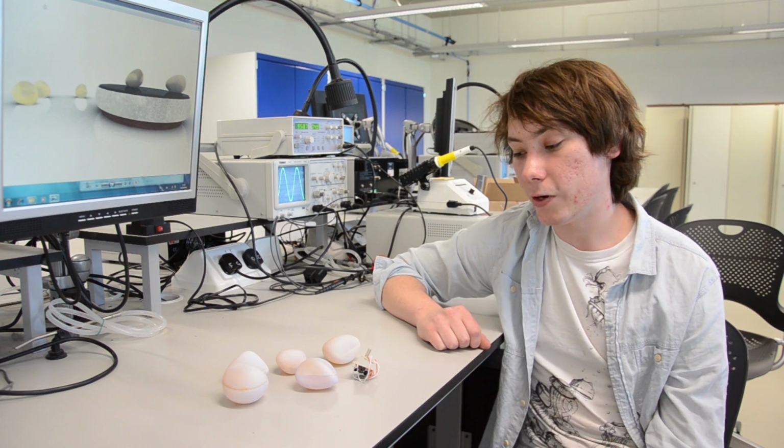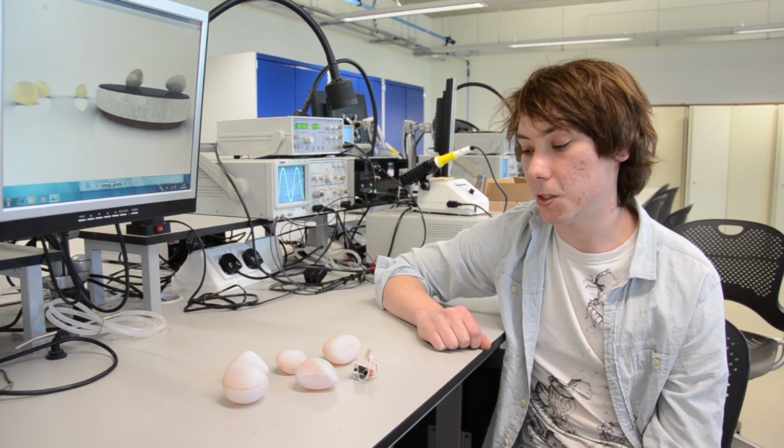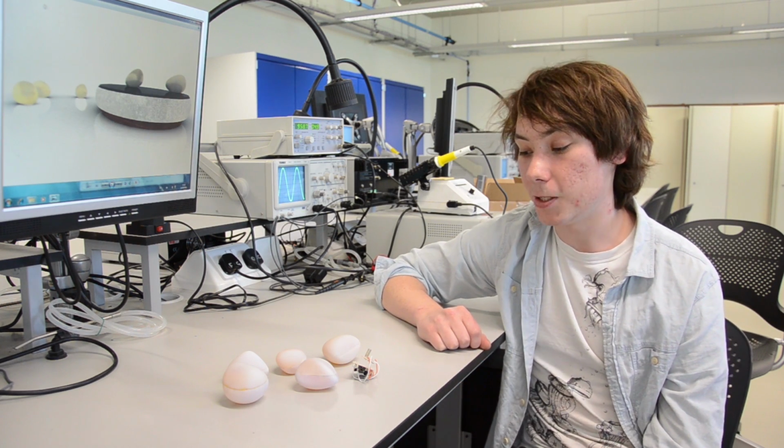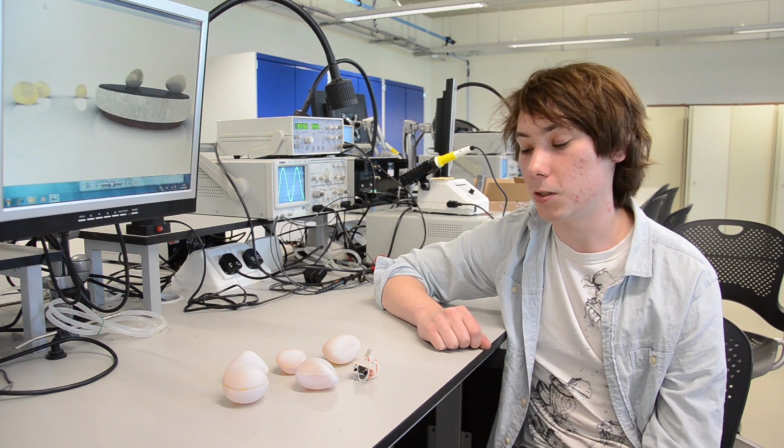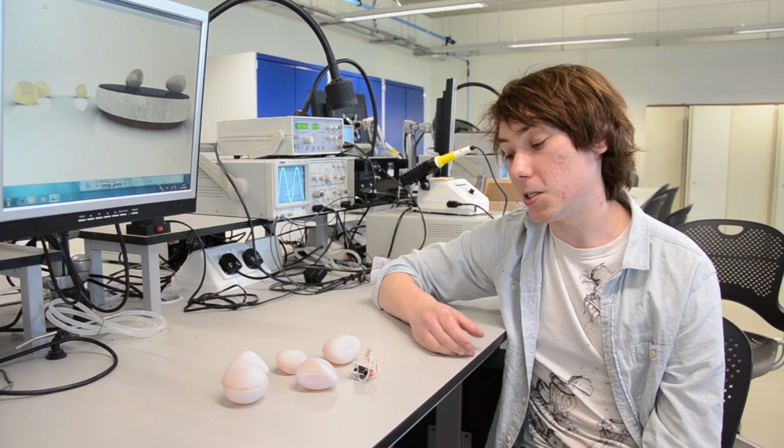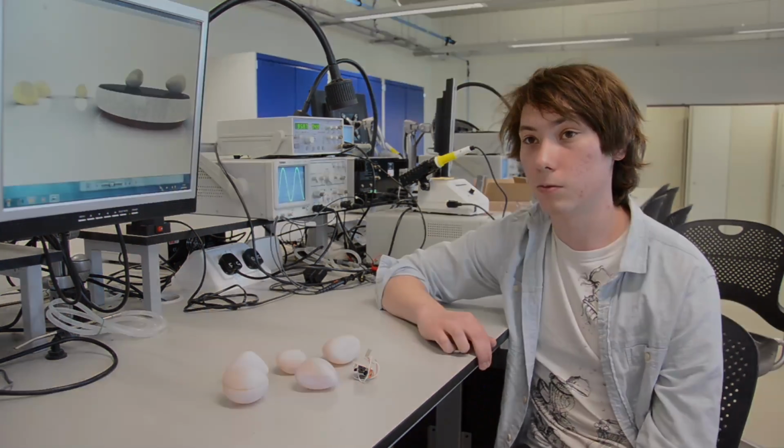Prior to university, I had very limited experience in electronic prototyping. I chose to not do any sciences at A-levels, concentrated mainly on art and design. So the last time I did electronics was at GCSE level.